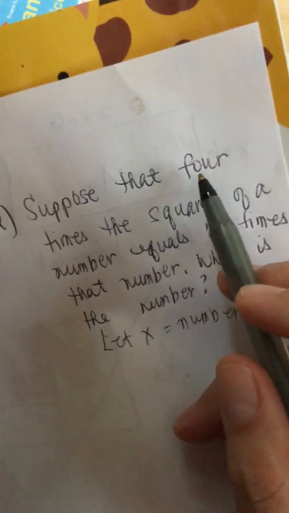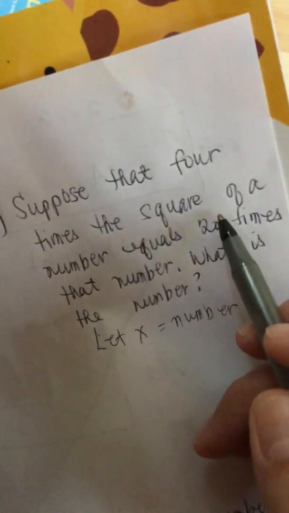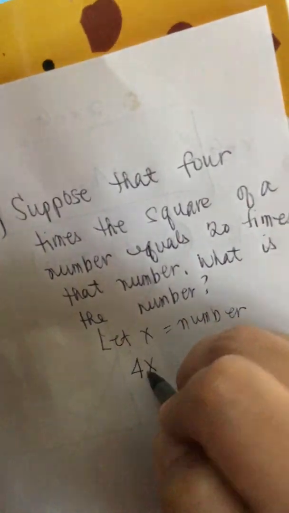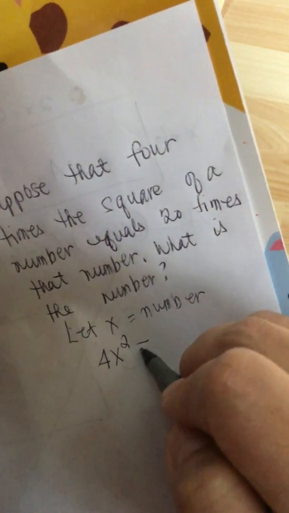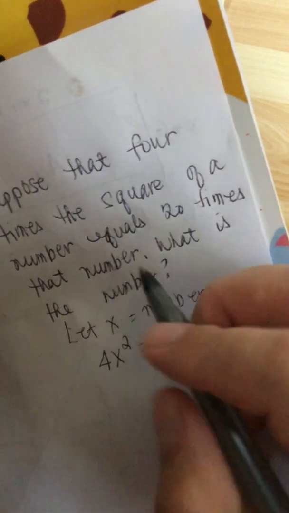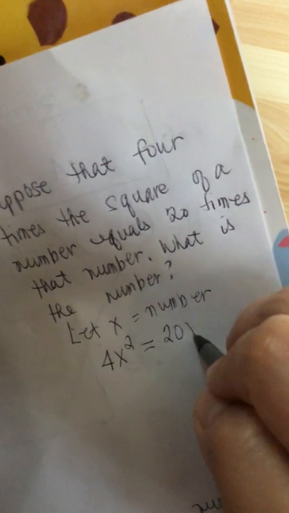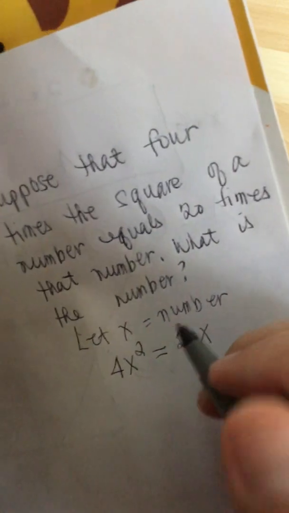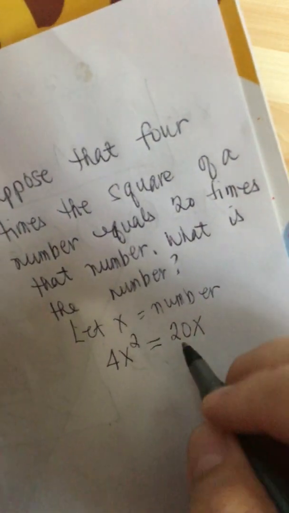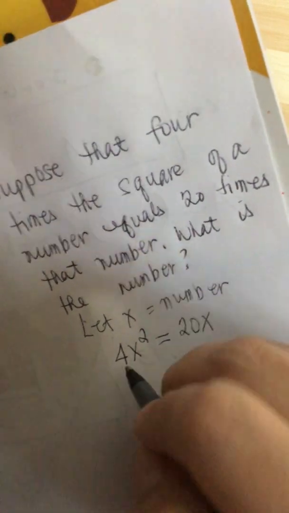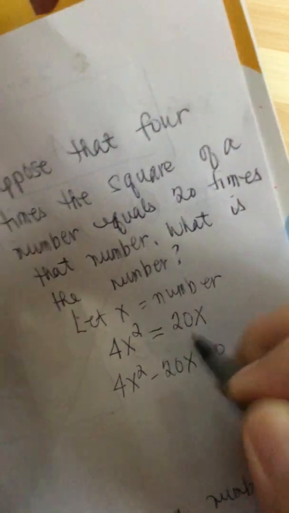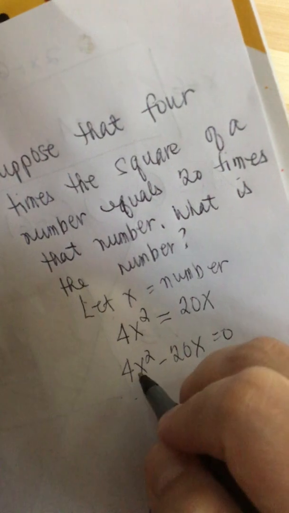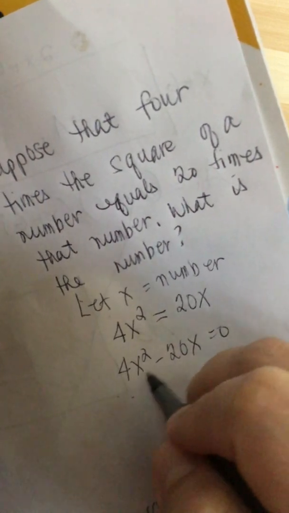Suppose that 4 times the square of a number. So 4 times the square of the number, so we know there's a square, then there's an equal sign, equals 20 times that number, so 20 times x. So now we have to solve this. So we put this 20x into the other side. 4x squared minus 20x is equal to 0. So we factor out 4x because there's a 4 here, common factor.